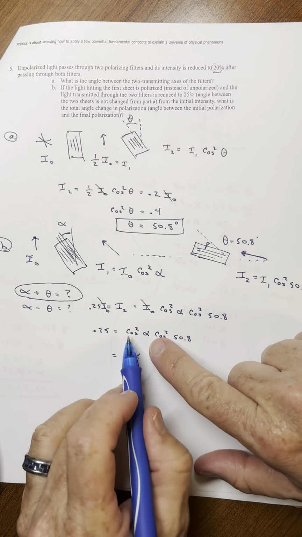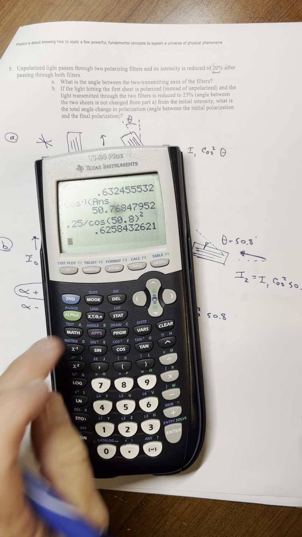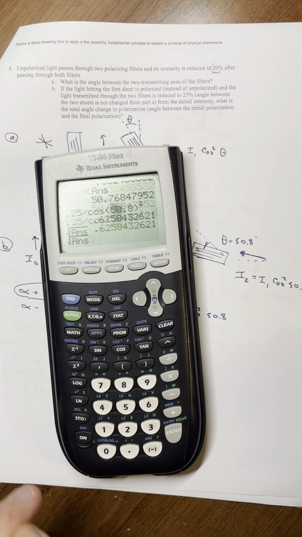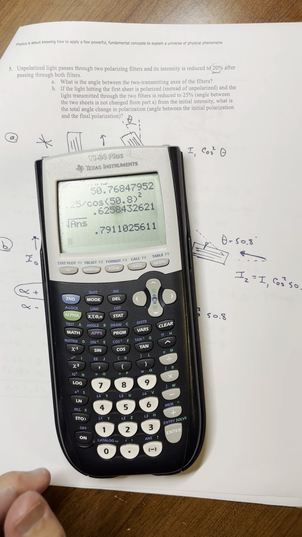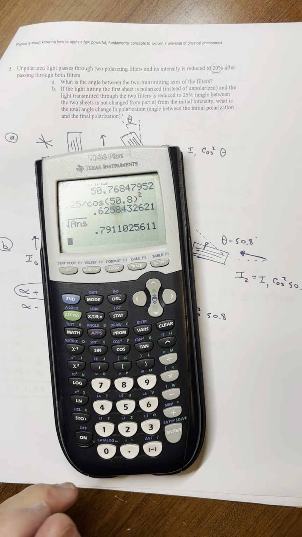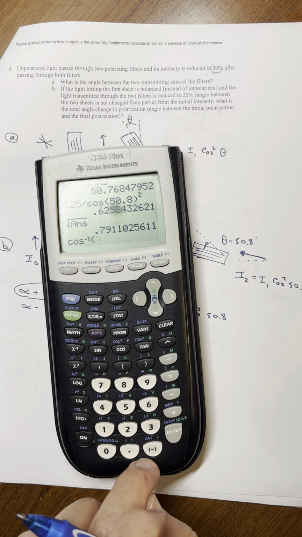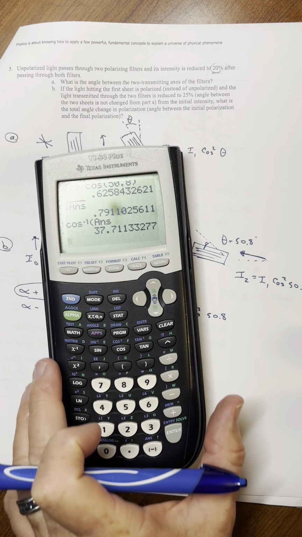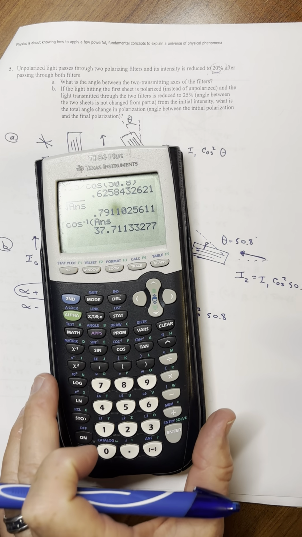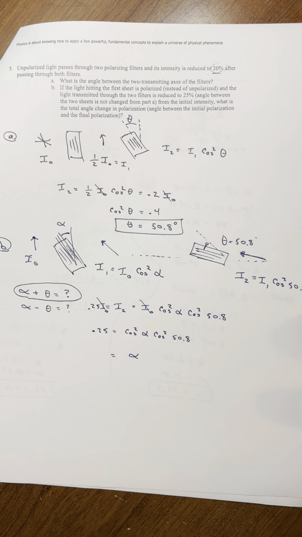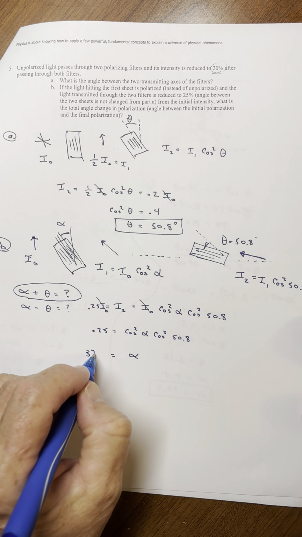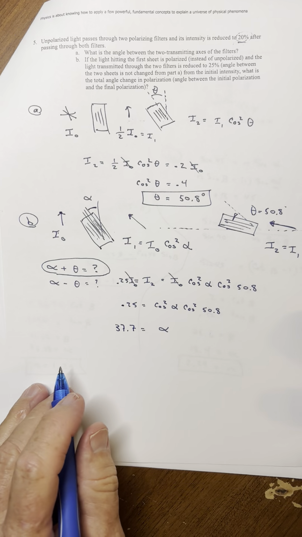And that should be cosine squared of alpha. So taking the square root of that should be cosine alpha. And then taking the arc tangent of that, I should get 37.7 degrees.